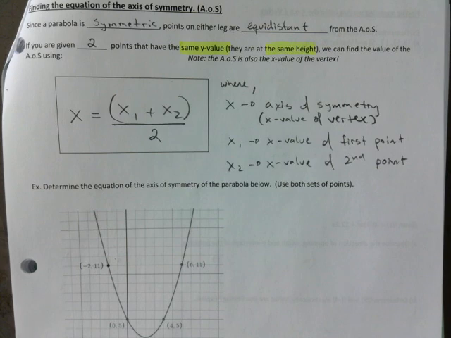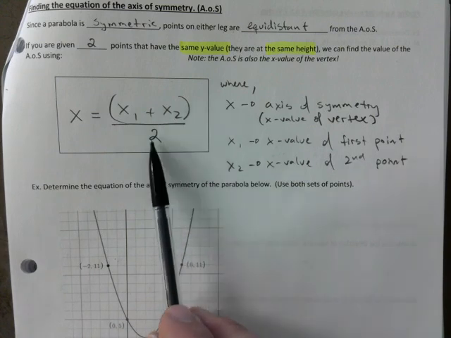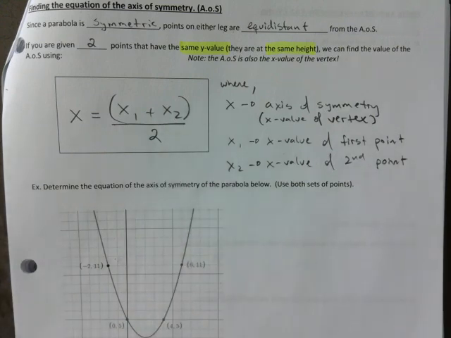And if you think about it, that's basically the average. If you have 2 numbers, you add them up and divide by 2, you're finding the average of the 2. Think of it that way.